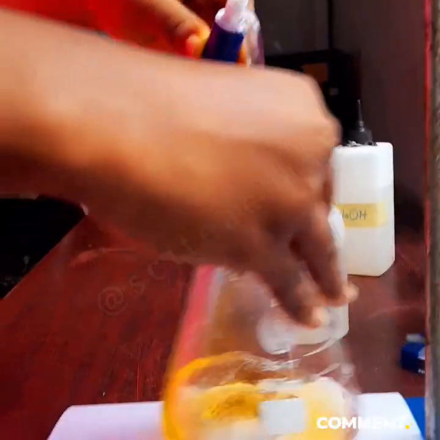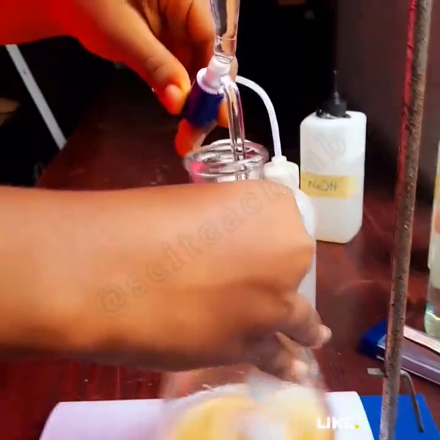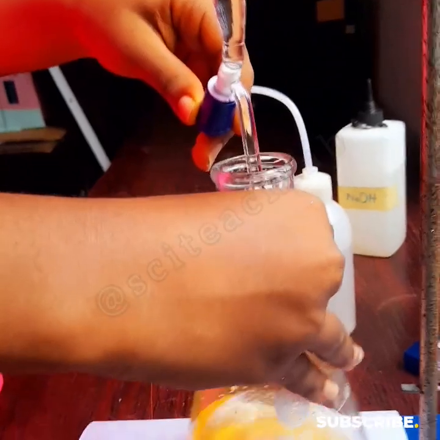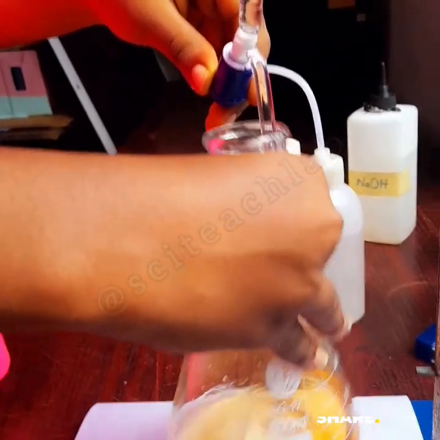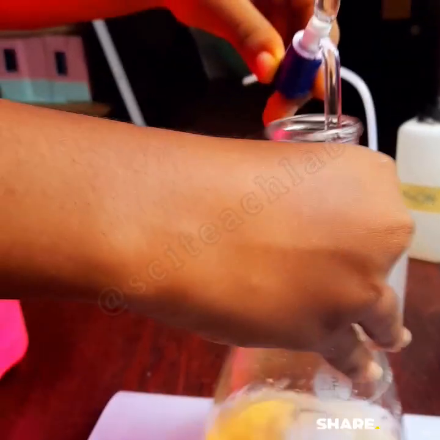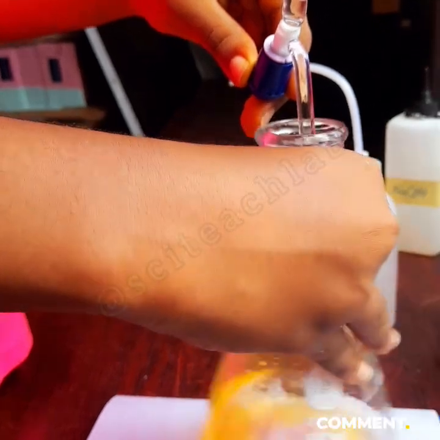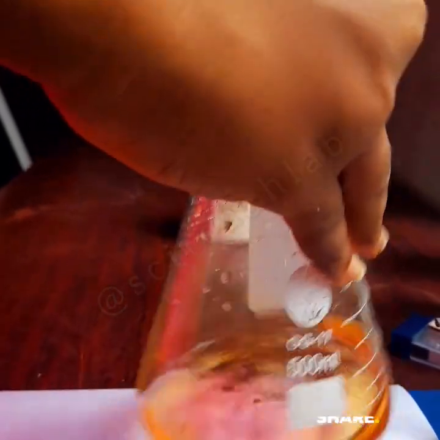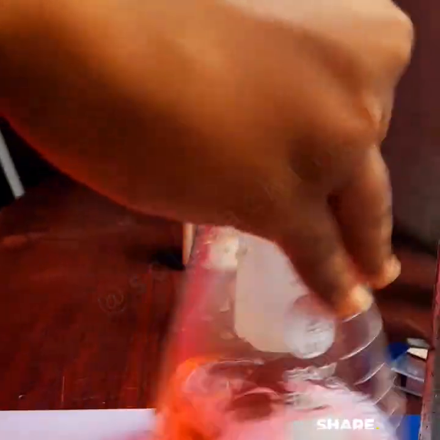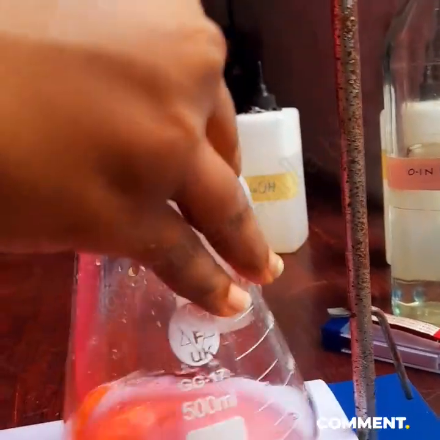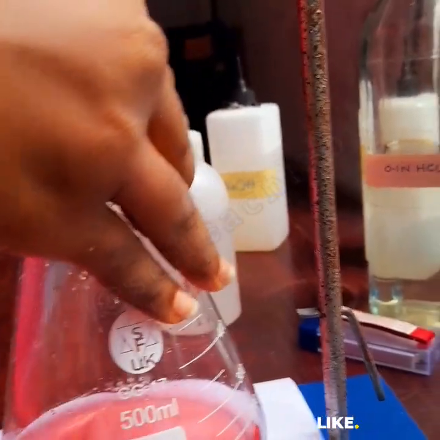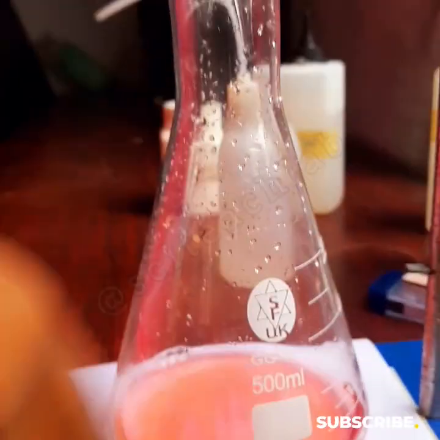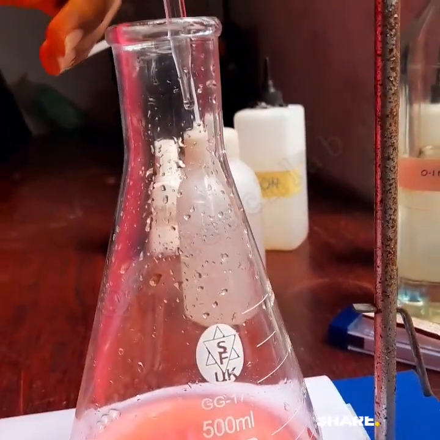Keep swirling so that when it drops, it mixes in. So you won't be confused that it has reached the endpoint when you see the pink color inside. So you swirl. I can't call it shake because it's not shaking, right? This is swirling. You can see at the middle you see pink coloration, but when you swirl, it's okay. We are reaching the endpoint. Okay, that is our endpoint. That's our endpoint. So that should be the end of this titration.